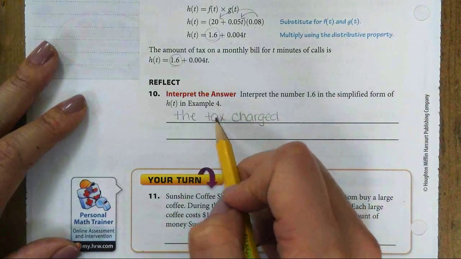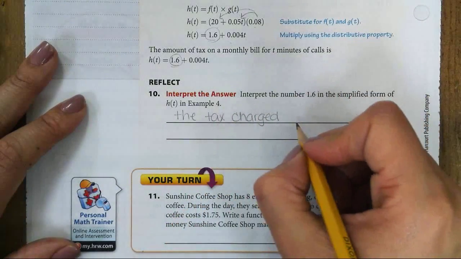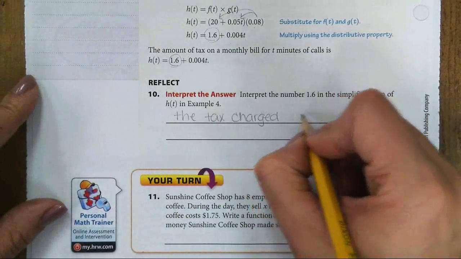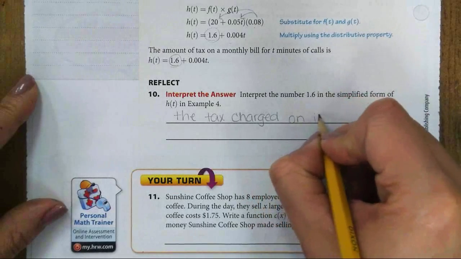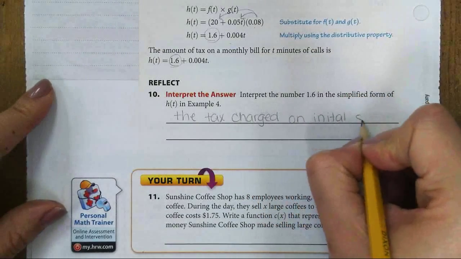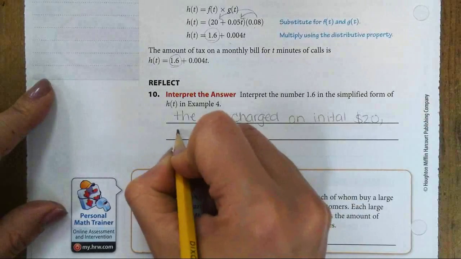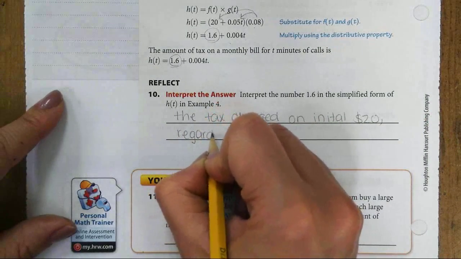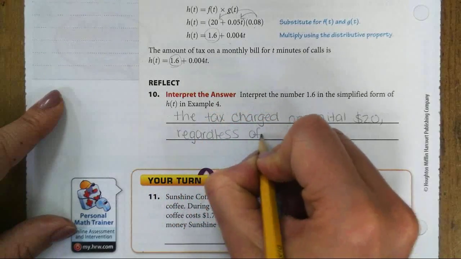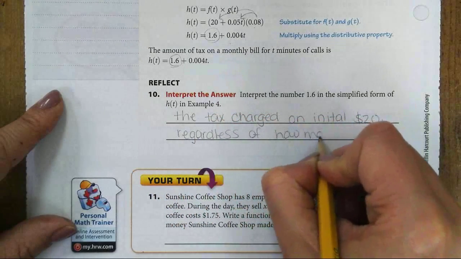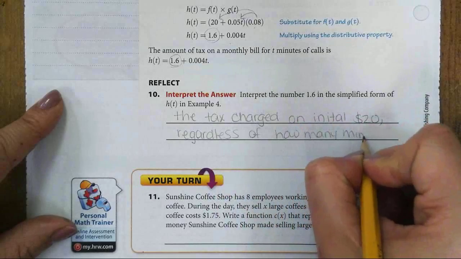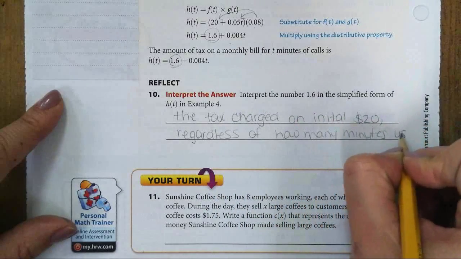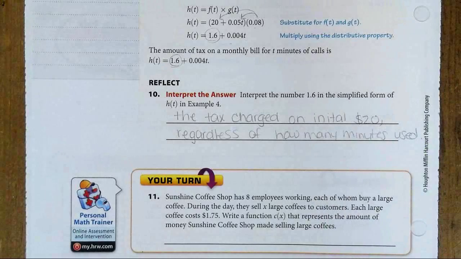So you're paying that 1.6 charged on the initial $20, regardless of how many minutes you use. Okay, so that would be your answer there.